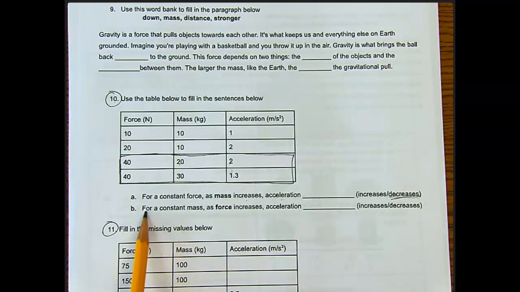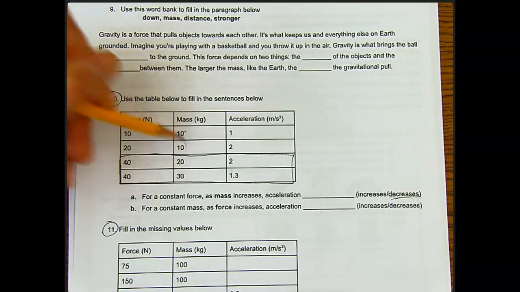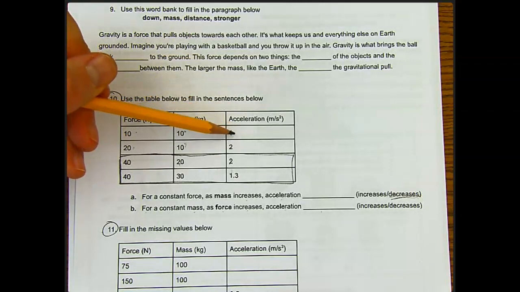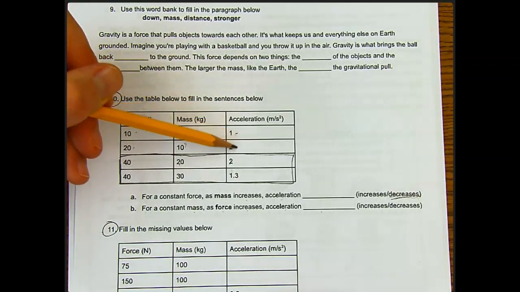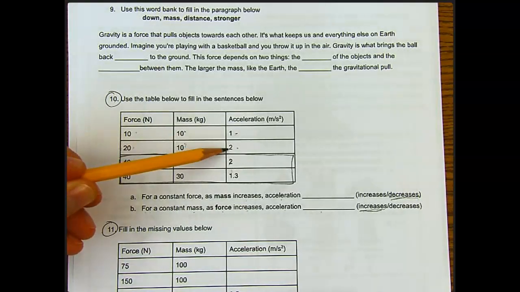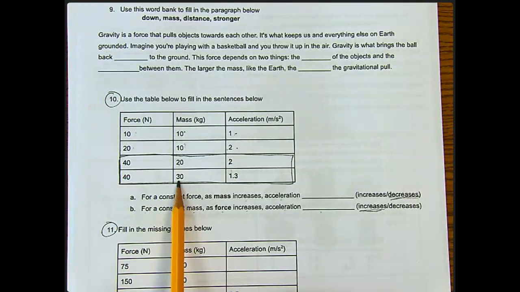And then for a constant mass, as force increases, acceleration blank. Well, you have a constant mass for these two, and you have a force increasing. So what happens to the acceleration? Well, you go up from 1 to 2. So we would say it increases. And again, I hope some of this makes intuitive sense. If you're going to push something harder, it's going to move faster, and you're going to accelerate it. On the flip side, heavier objects are harder to move, so heavier objects are going to be harder to accelerate.